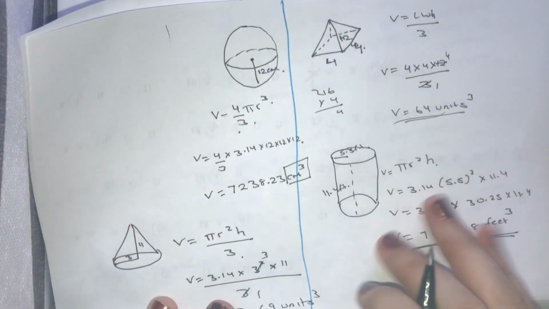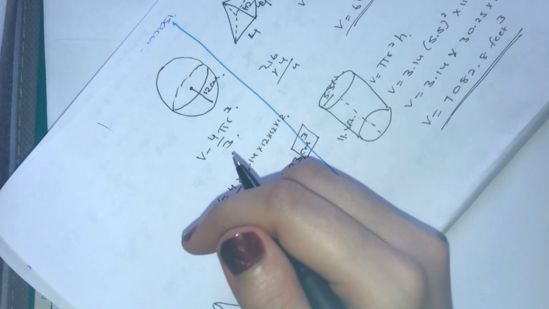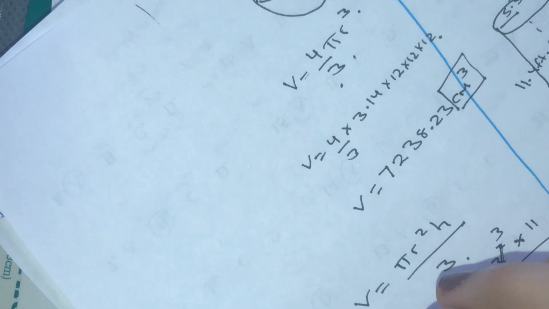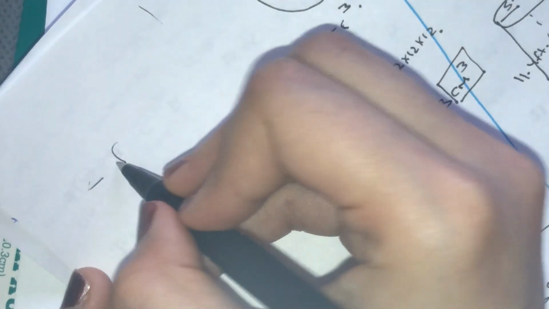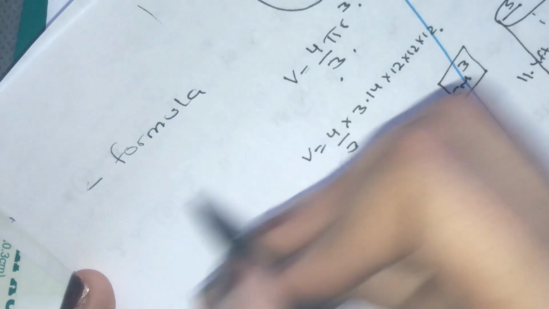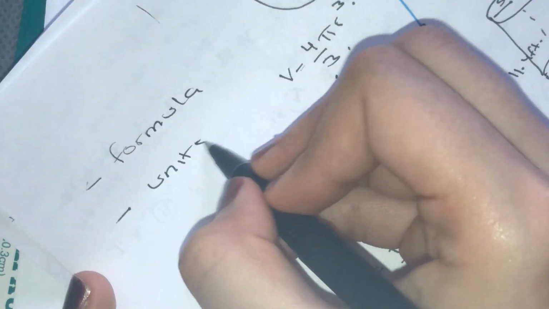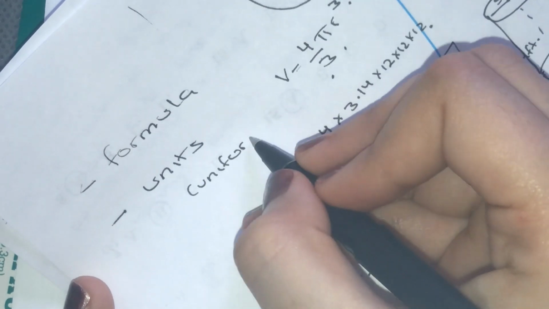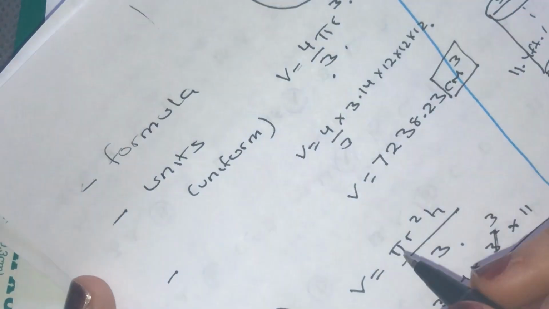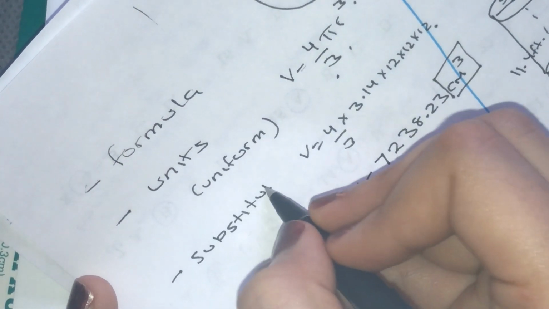Okay, let me just note down what the important things for volumes are. Let me zoom in so you can see it as well. Can you see that? Yeah, I'm sure you can. So the first thing that you need to notice is formula. You must remember the formula. Second thing, check the units. They should be the same. They should be uniform. If the units are the same, then just substitute. If not, then convert them to match.